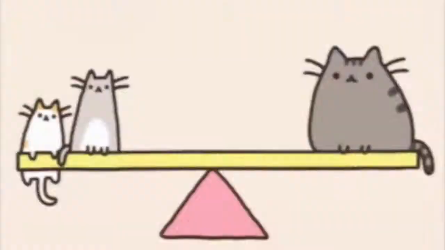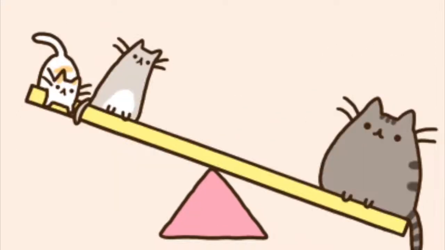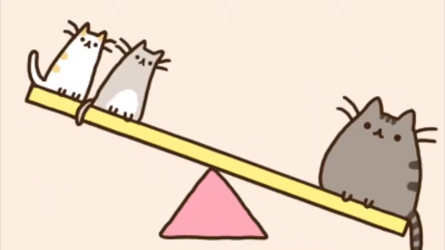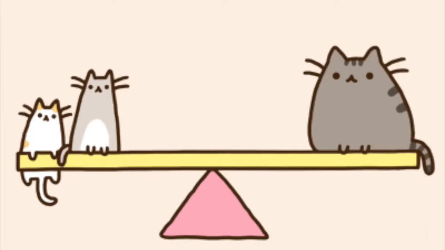How about these cats playing seesaw? At this state, it is wobbling, they are not balanced. So, they are not in equilibrium yet. But in a balanced state like this, we would consider it to be in equilibrium.